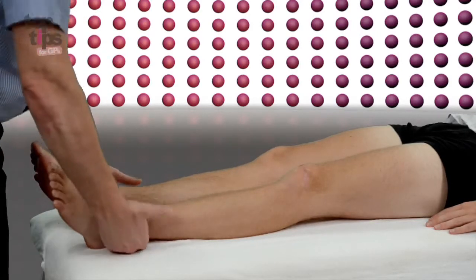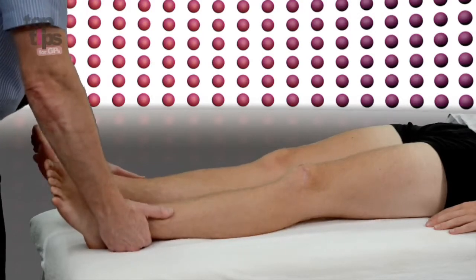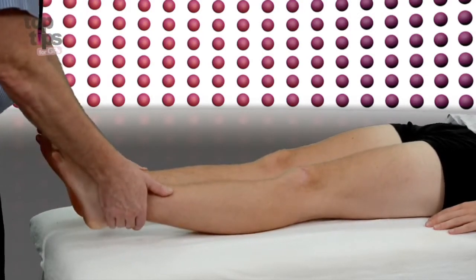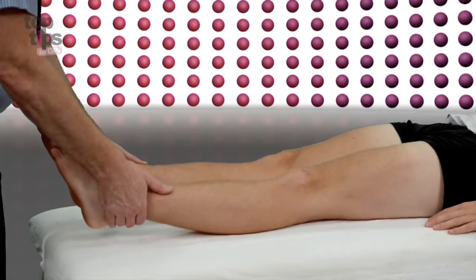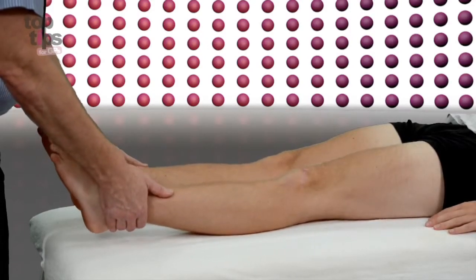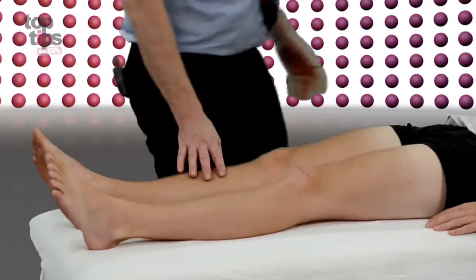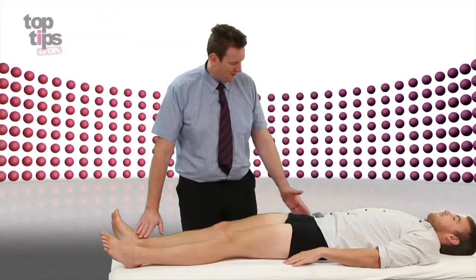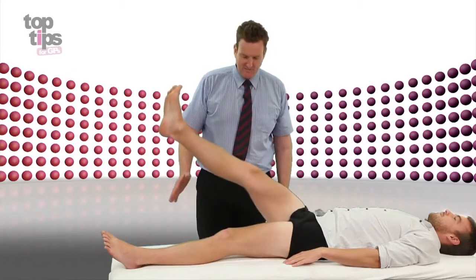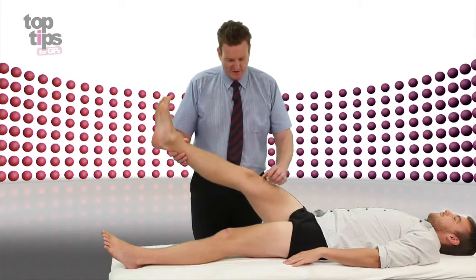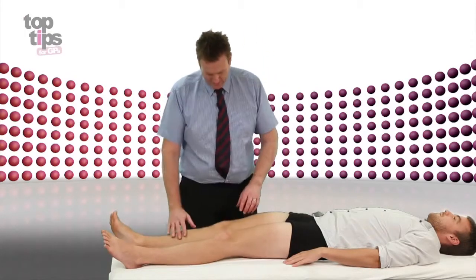Again, a good thing to do at this point is to hyperextend or try and hyperextend both knees, as this gives a good indication of whether there's any asymmetry between the two. Just relax for me, please. Can you lift your leg up straight for me, please? We're checking the extensor mechanism to ensure this is fully intact before we move on with the examination.